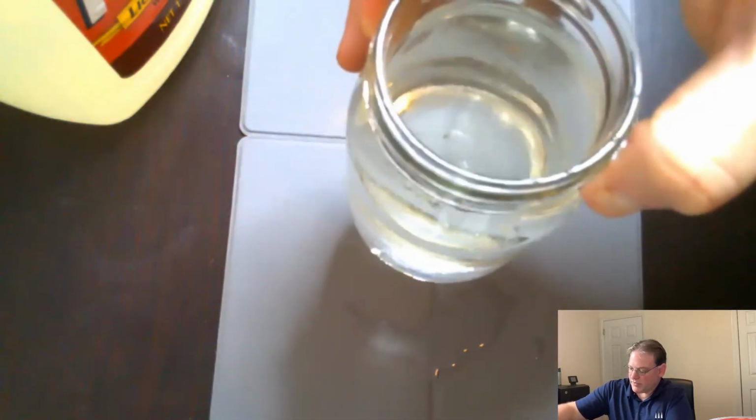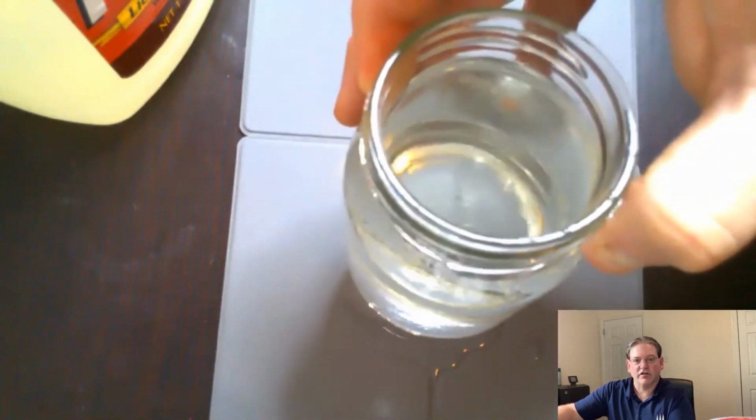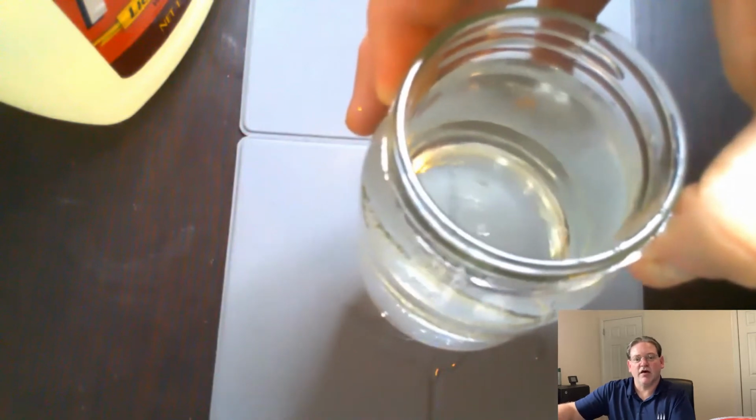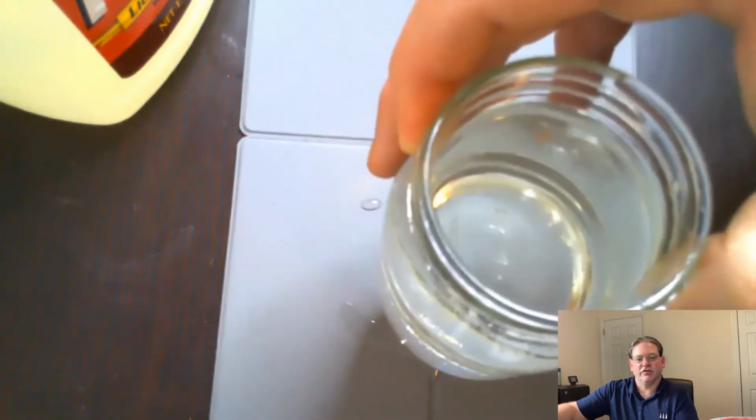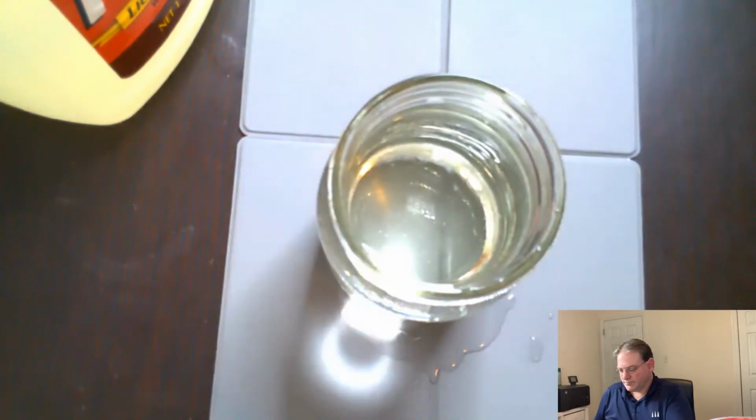They'll probably notice that there are layers. There's a Karo syrup layer there in the bottom, and there's a water layer. So you can talk about that. This is excellent for density, right? So if you want to talk to your students about density and how different density of materials combine, this is an excellent lesson for talking about that.